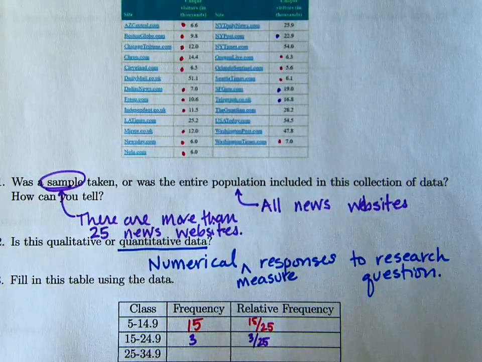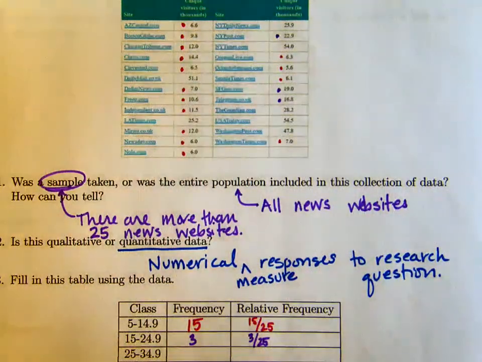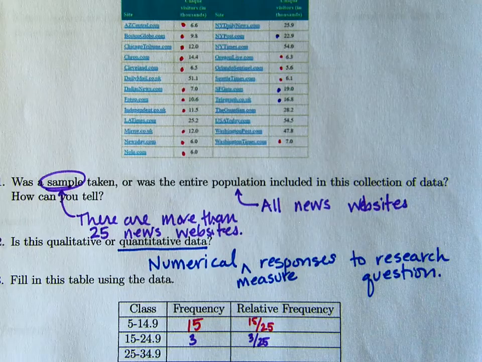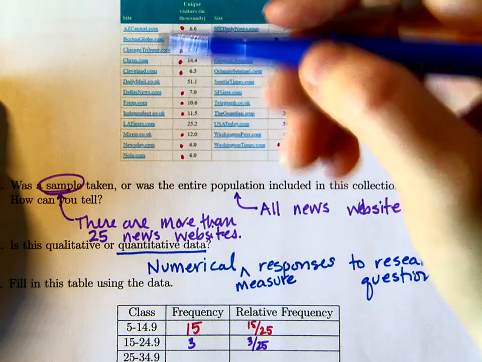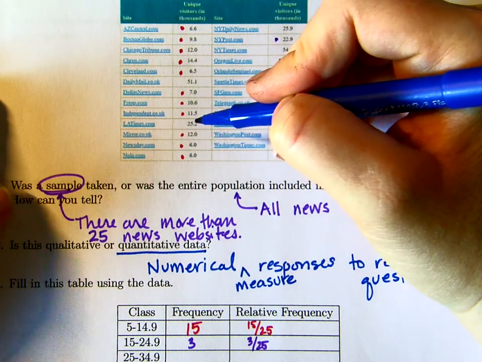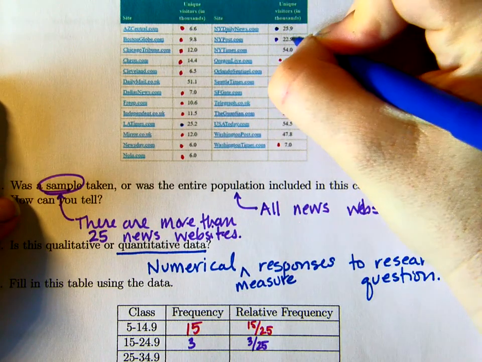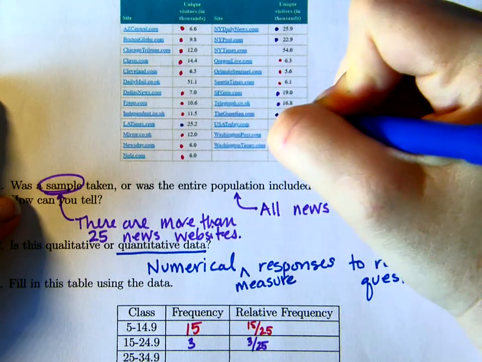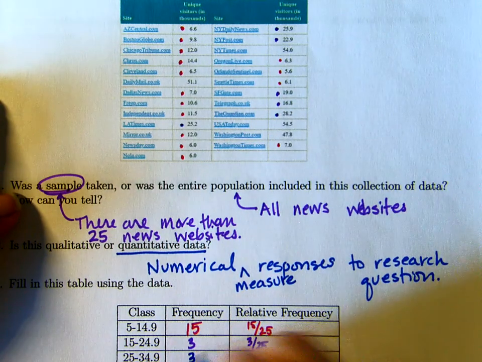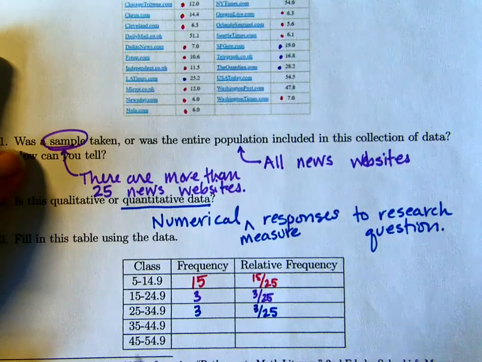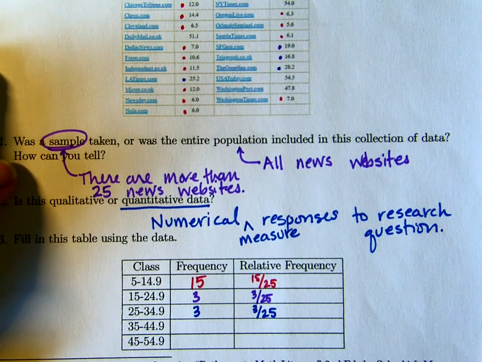Next, from 25 to just under 35. Okay, I'm on it. So, looks like, nope. Yes. 1, 2, 3. So again, 3 out of 25 fall between 25 and just under 35.